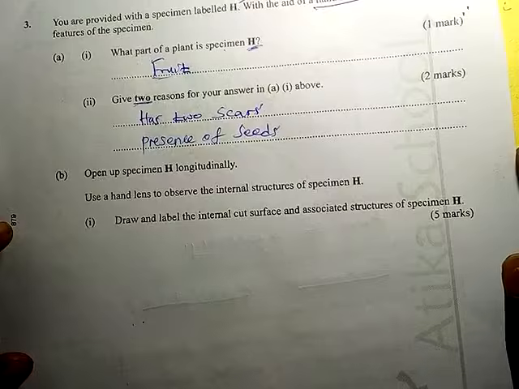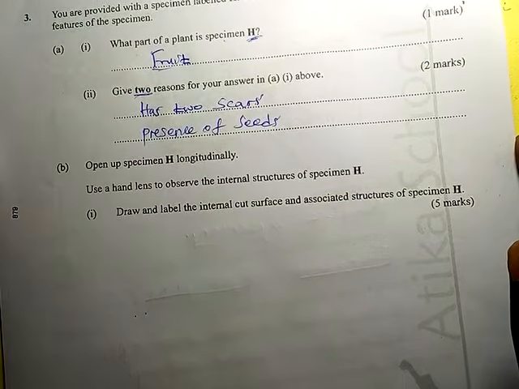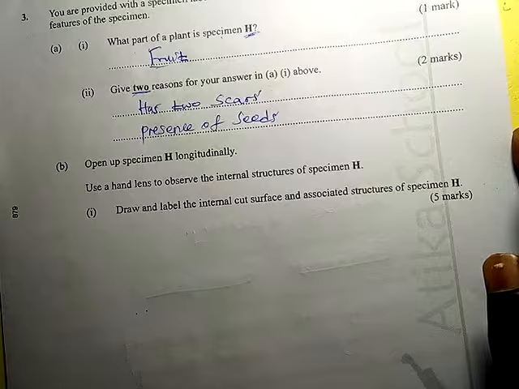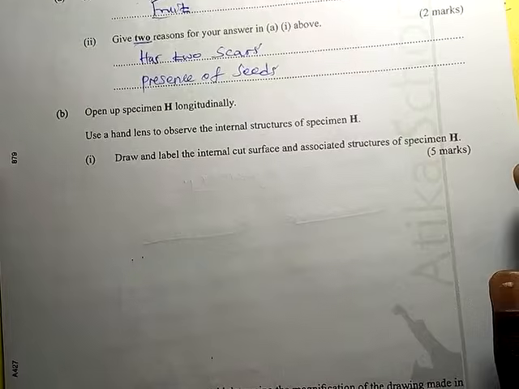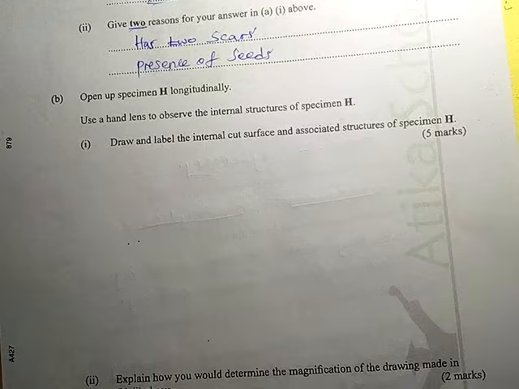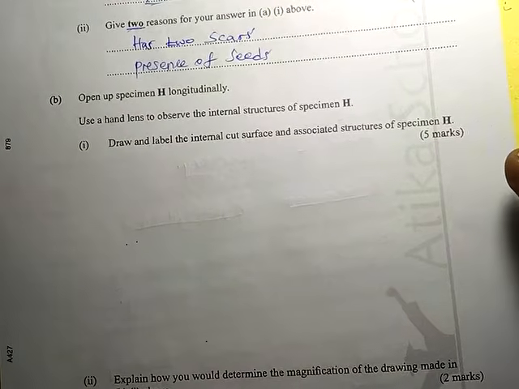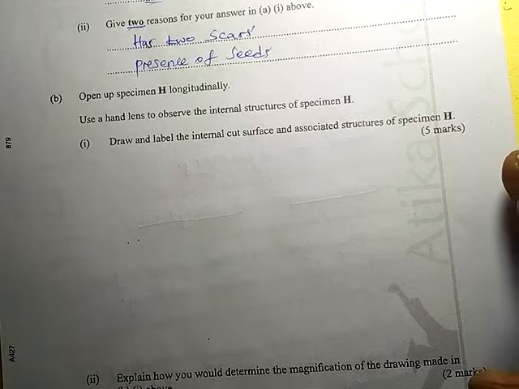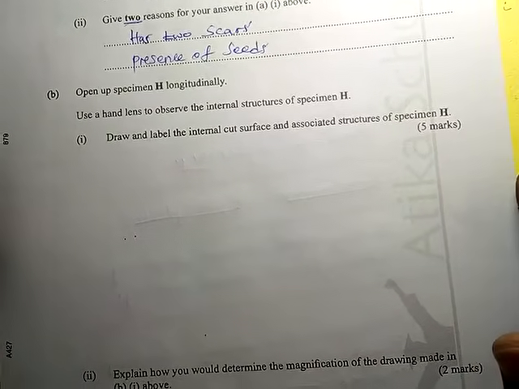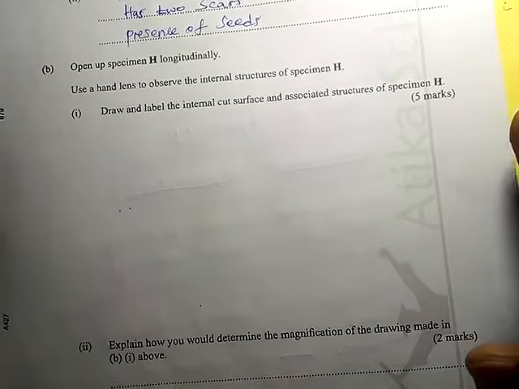Now you have been told, open up specimen H longitudinally. You know how longitudinally looks like. Use a hand lens to observe the internal structures of specimen H. Now you are told, draw and label the internal cut surface and associated structures of specimen H. You are required to draw a well-labeled diagram of the bean pod which you have opened. I should be able to know the drawing.